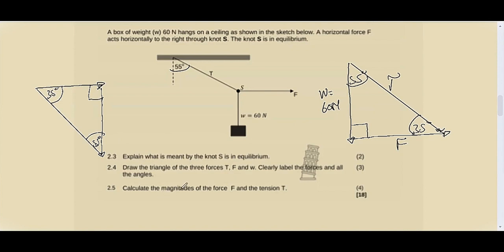Then to calculate the magnitude of force F and tension T, this is what you're supposed to do. Remember, you now have a right angle triangle. That means the trig ratios can now apply, right? So you have SOHCAHTOA, and to calculate force F and force T, this is how you can go about it. Now you have the angle in here, and you are looking for force F. Remember, this is your adjacent side, this is your hypotenuse, and this is your opposite side to the angle 35 degrees.